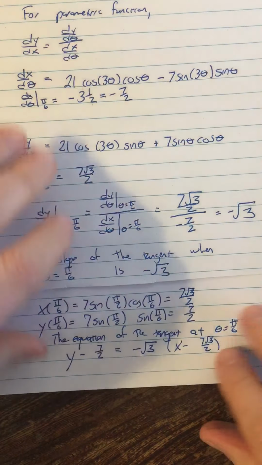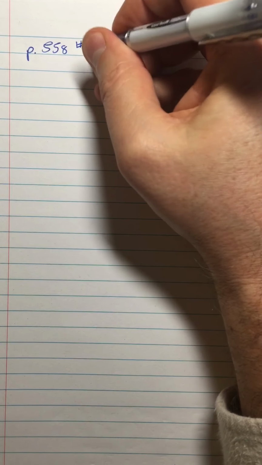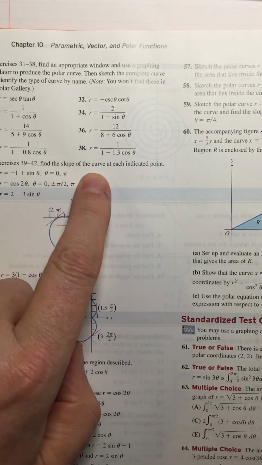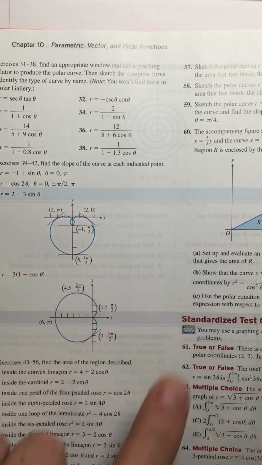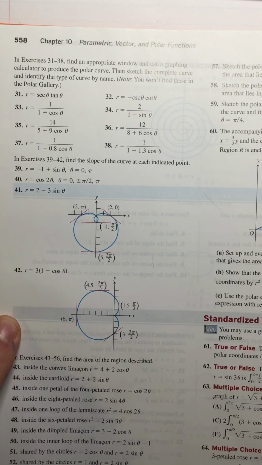So the next thing we're going to look at, that was awkward. I'm trying to do some page juggling here, and it's working more against me than for me. I think we're on page 558. Yes, page 558. Let's throw some light on the subject. There we go. Page 558, number 41. So in the book, they had you find a few of these. We're not finding the full equation of the tangent line. They just want the slope of the tangent. Find the slope of the curve. They really mean the slope of the tangent of the curve at each indicated point. They only gave you 4 of them, so that's not a whole lot of practice.